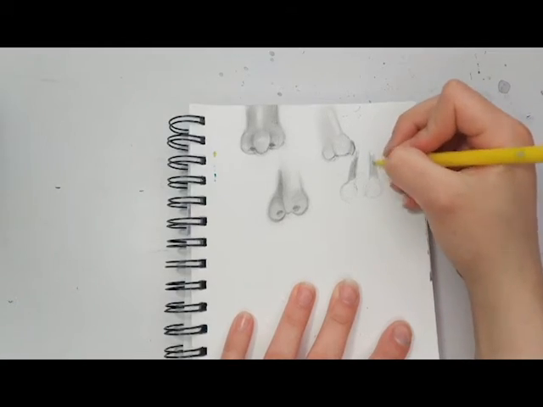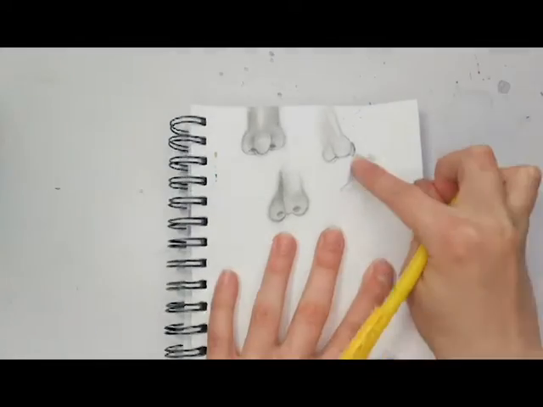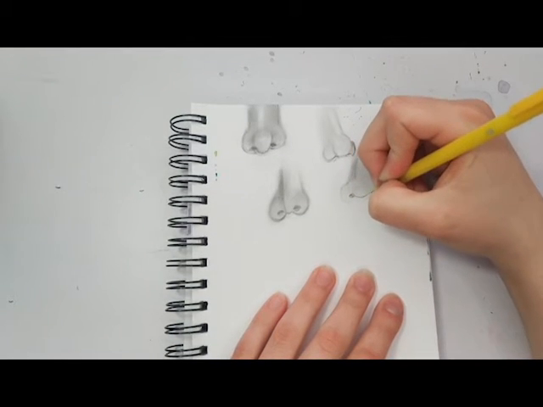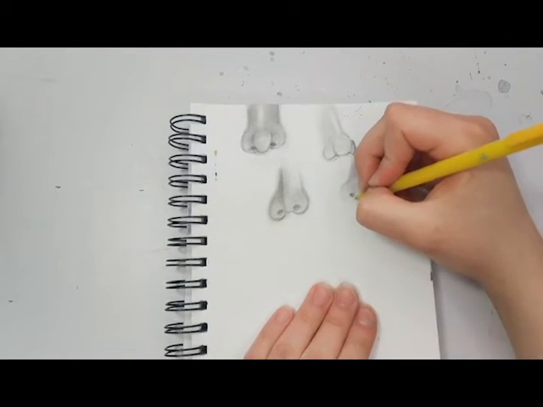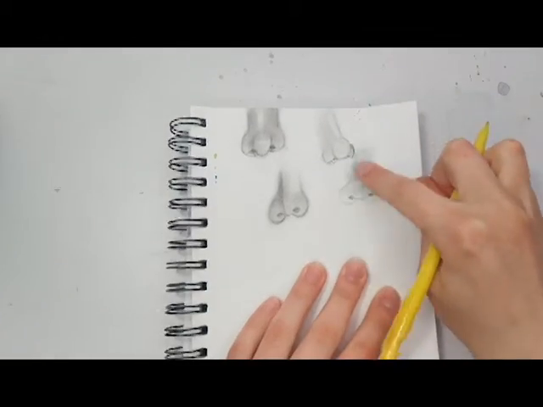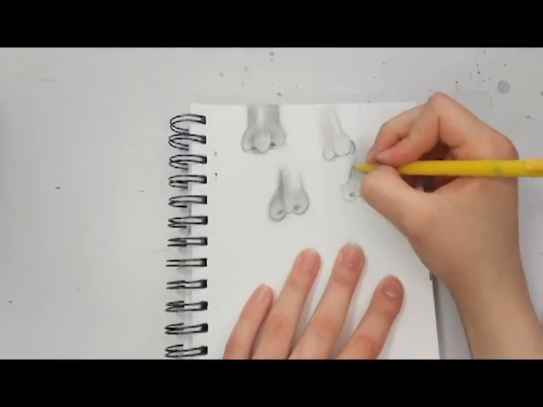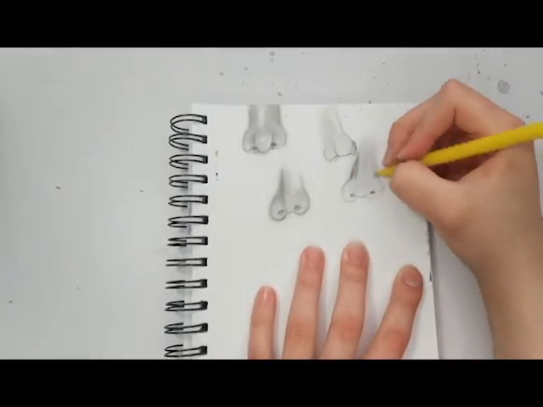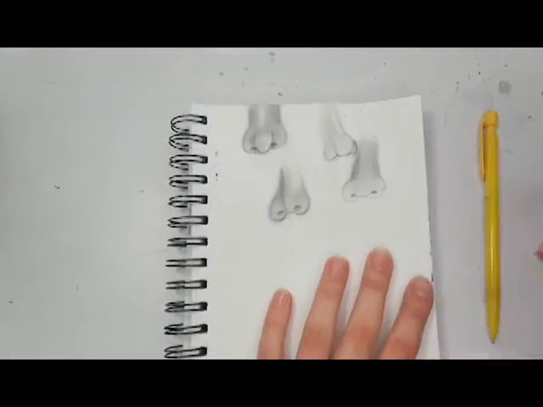So for this I decided I was going to try to do sort of realistic noses. They're not hyper realistic, but they're not the line that I generally use for my cartoon drawings. I have obviously drawn realistic noses before.